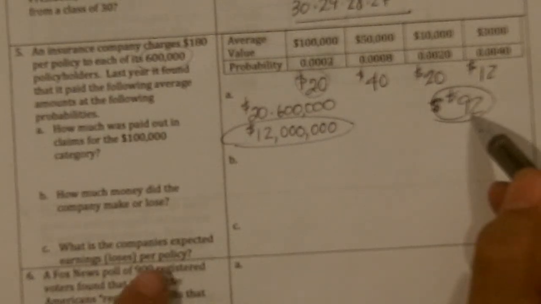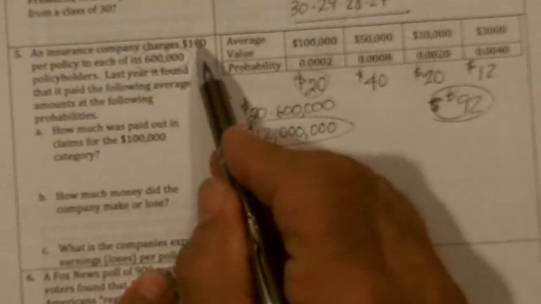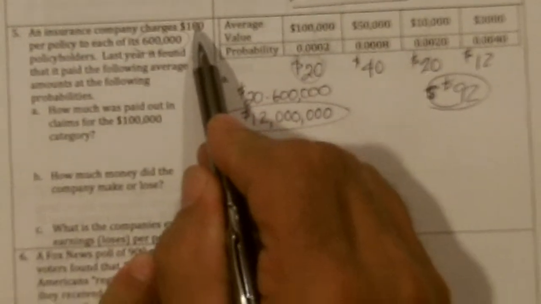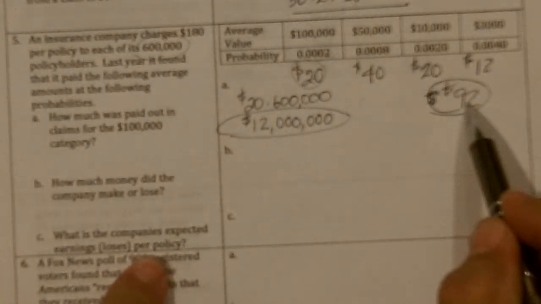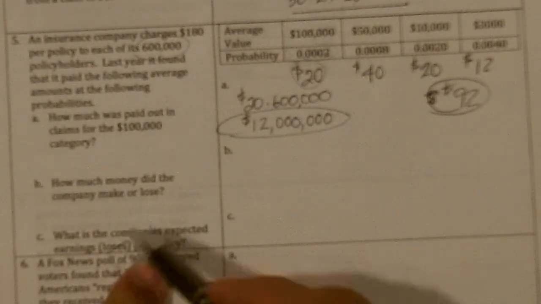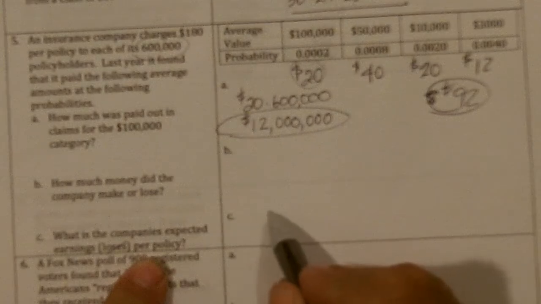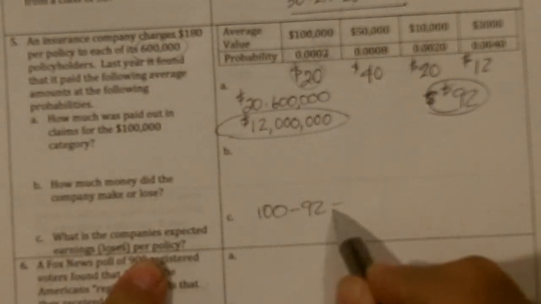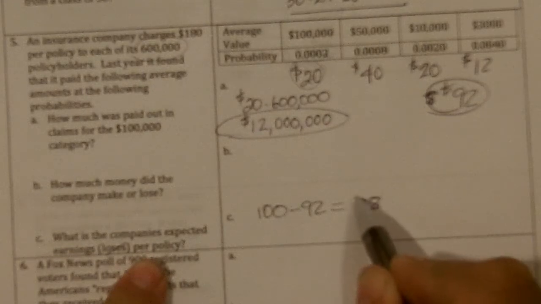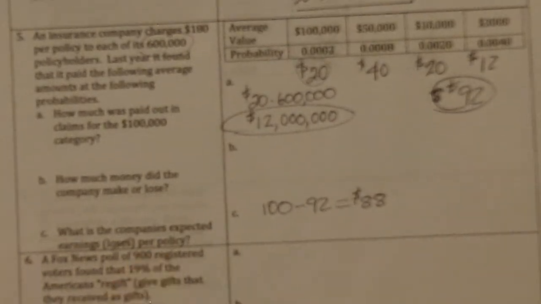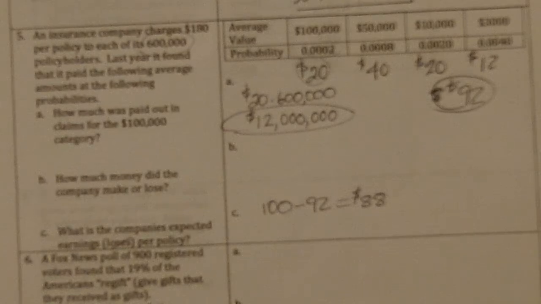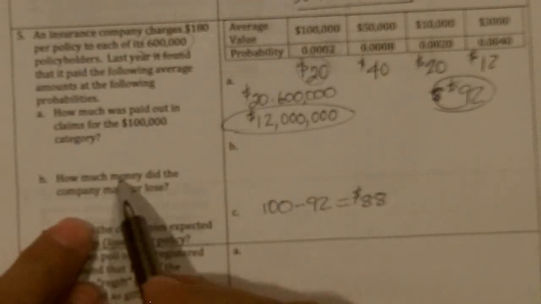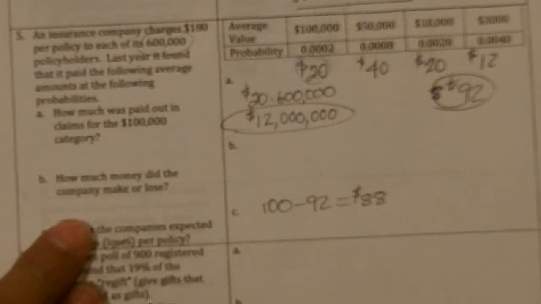So how much are they going to make per policy? Well, since the amount they're bringing in per policy is 180, it's more than the 92, so they're not going to have losses. They're going to have earnings of 180 minus the 92 they pay out, which is $88 per policy that they can use to pay for their expenses. So how much money did the company make or lose?